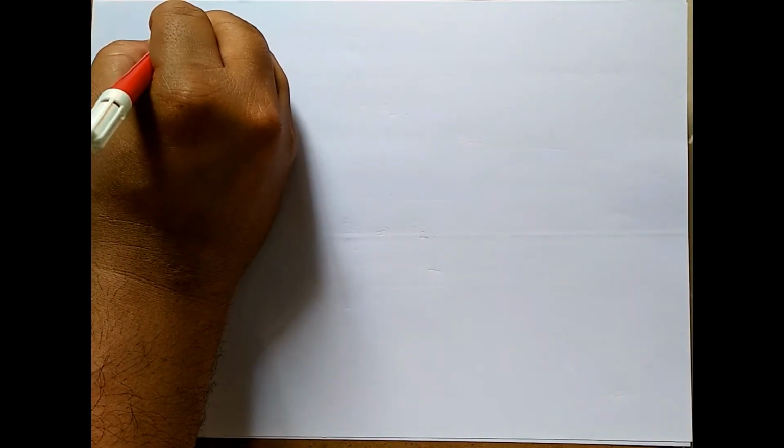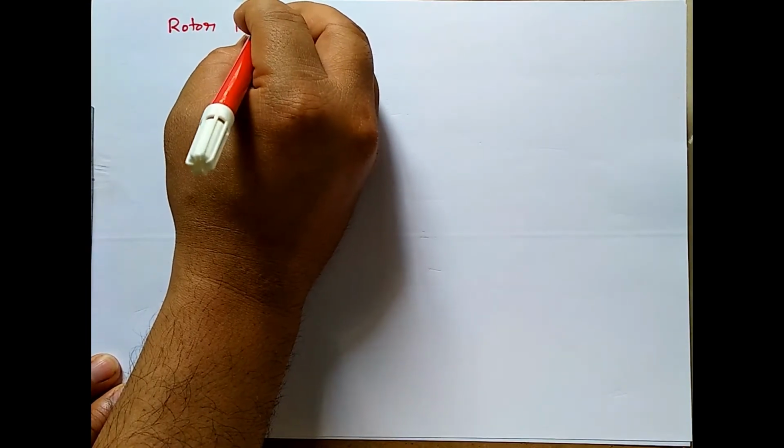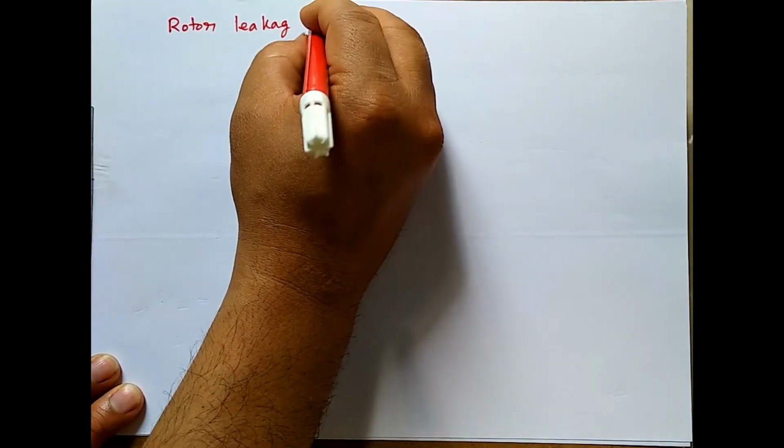Now we'll discuss the rotor leakage reactance.